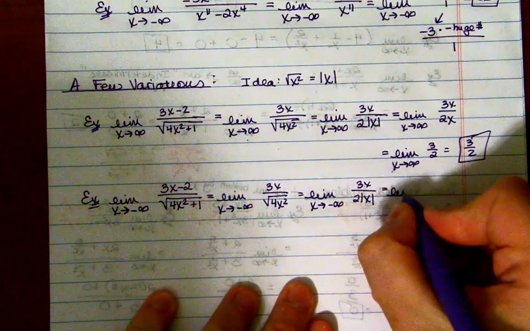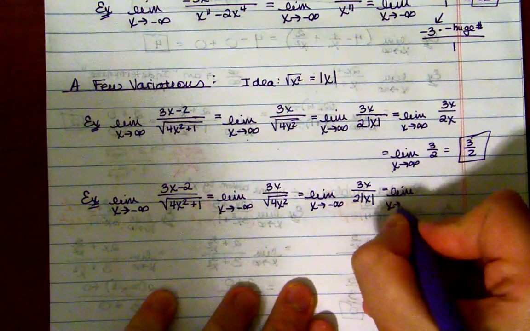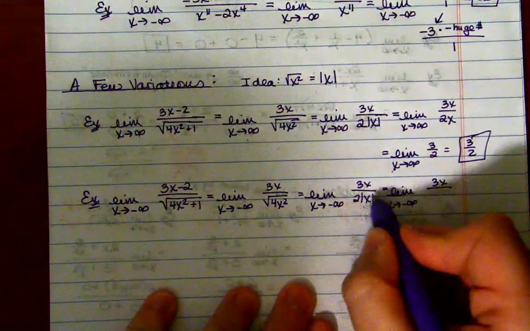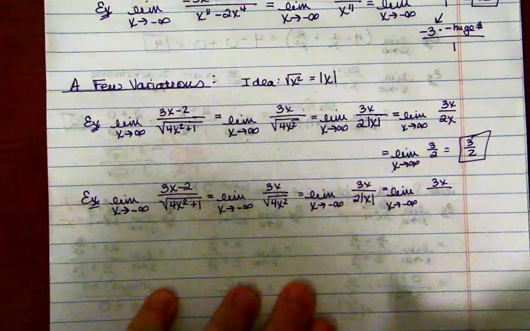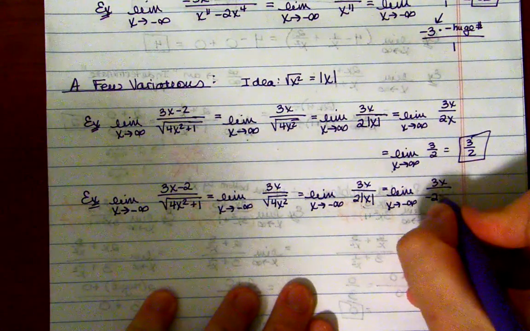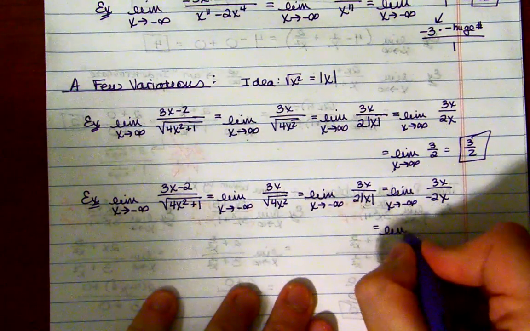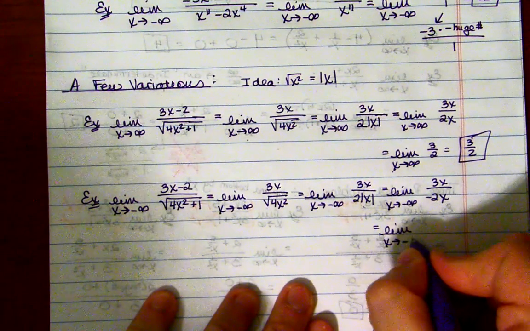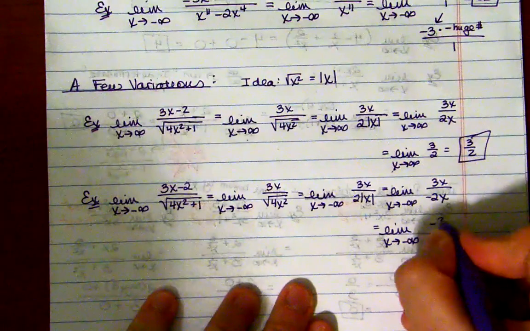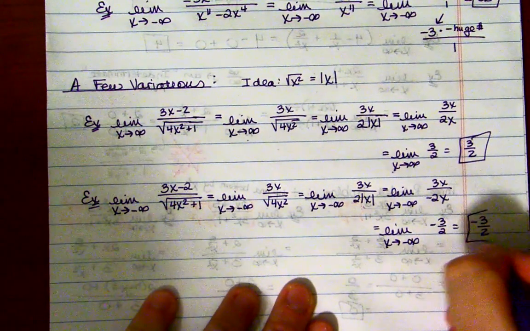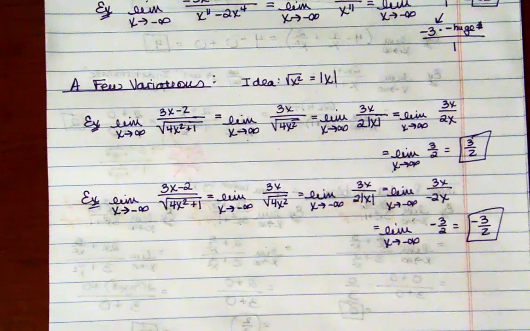So we're going to get the limit as x approaches negative infinity of 3x over, change the sign of this thing, 2 times negative x. Why don't I just write it as negative 2x? Well, at this point, I can cancel the x's. And then I no longer have any x's inside that limit, so my limit is just that constant, negative 3 halves.